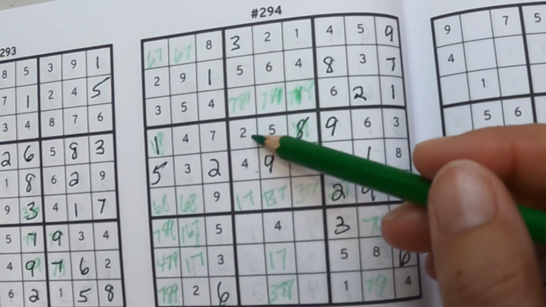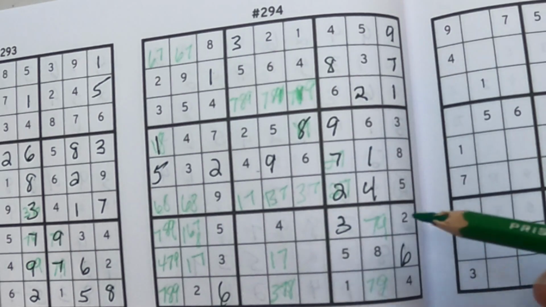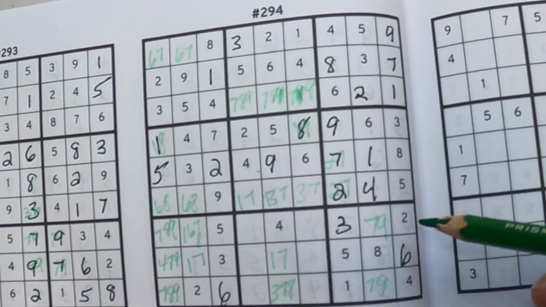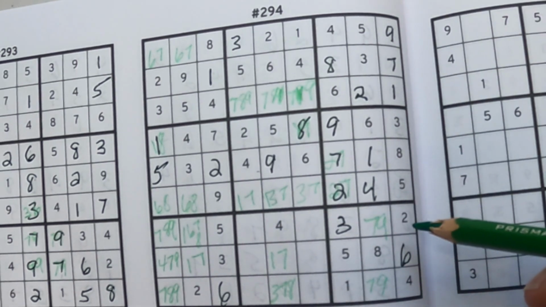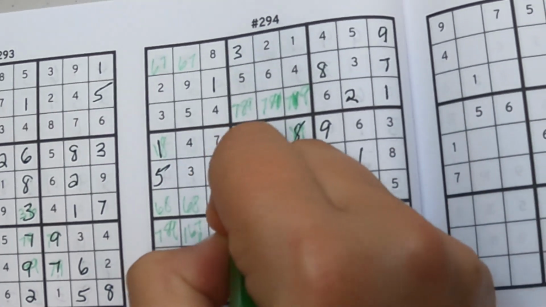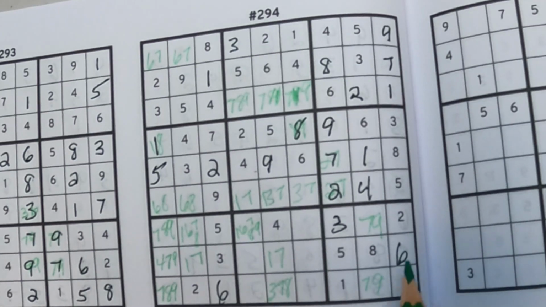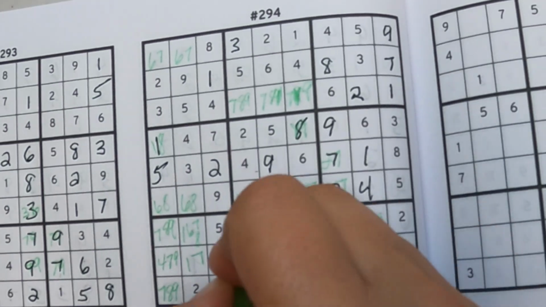For this column, we're missing 1, 6, 7, 8, and 9. No help here. 1, 6, 7, 8, 9. 6 and 8 here.